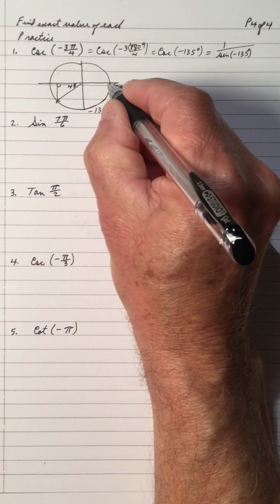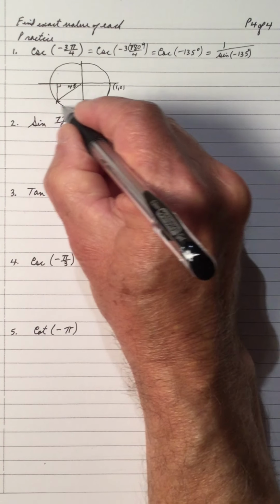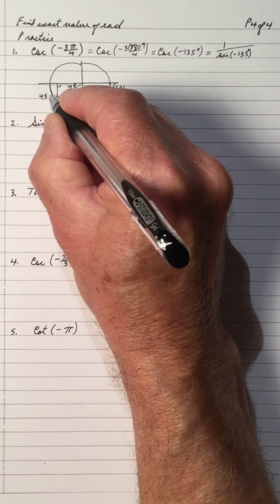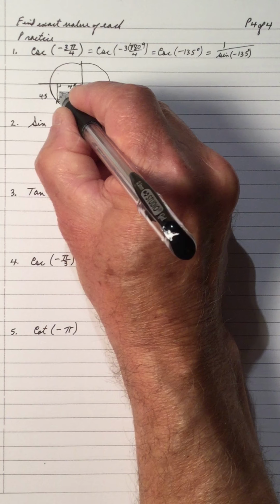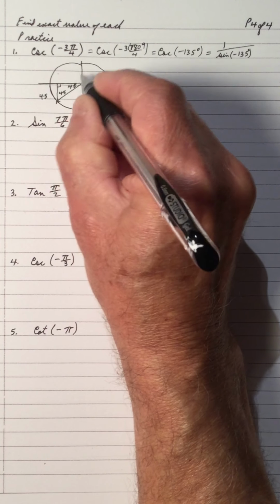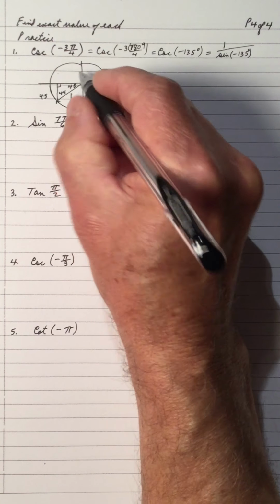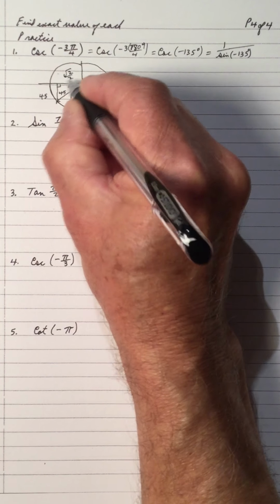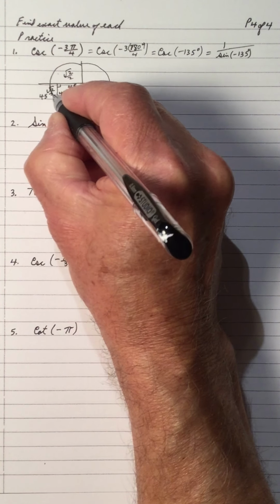Let's check it. If this is 135 as far as here, this is a 45 right here on this arc. That means the central angle is the same. So we have a 45-45 right triangle. The hypotenuse is 1, and the legs are root 2 over 2, root 2 over 2.